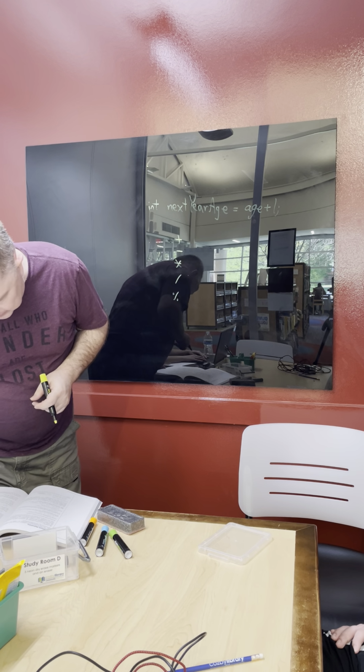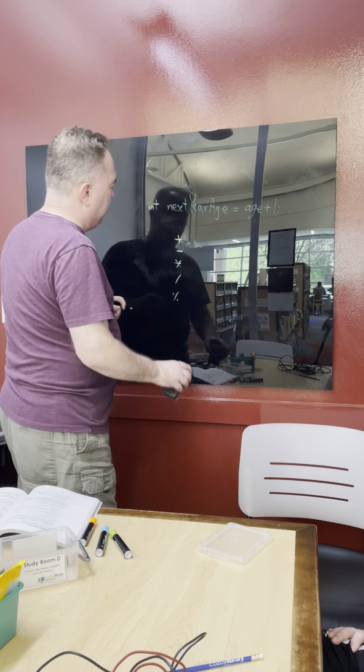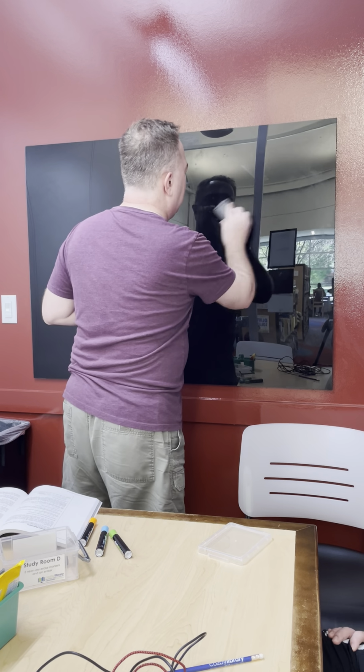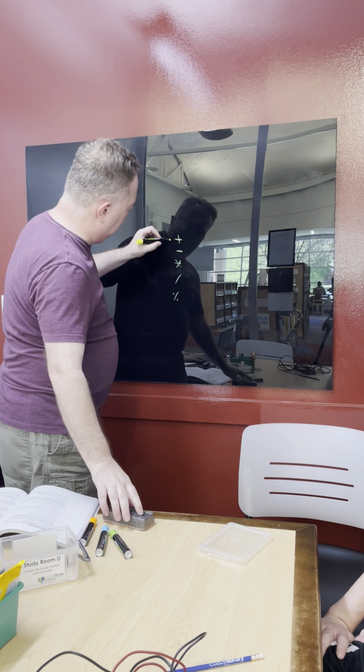Now there is a little bit to discuss. Your book doesn't go into this, but I should mention it briefly: operator precedence, like plus.